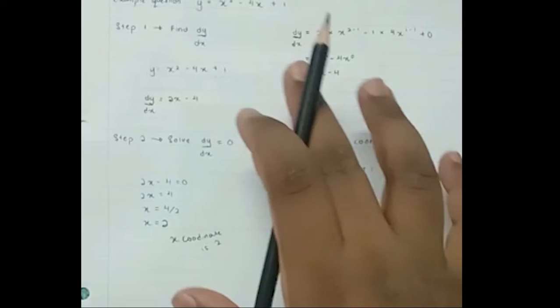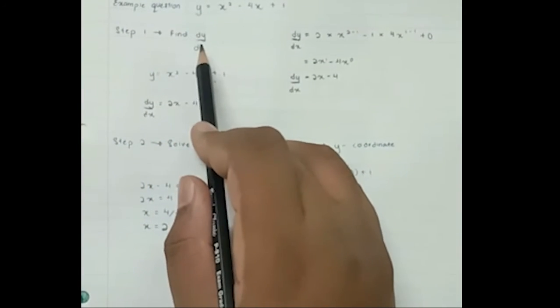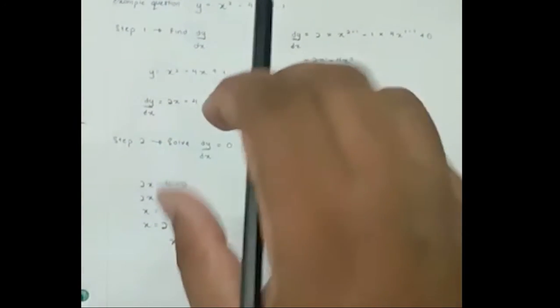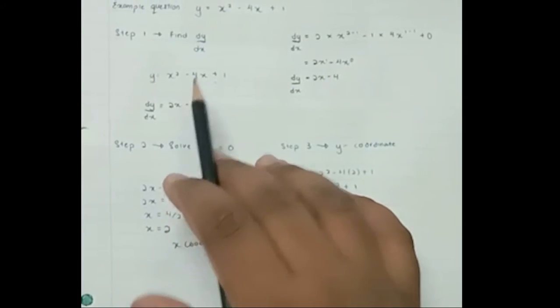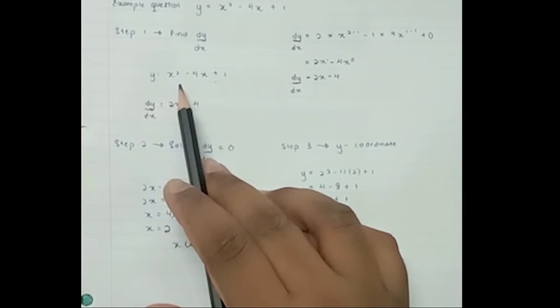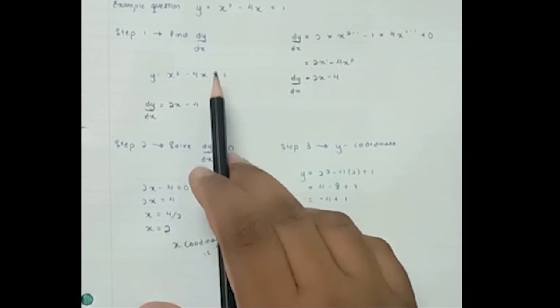Okay, now let's look at a stationary point question. Our equation for the example question is y equals x squared minus 4x plus 1. We're going to follow a 3-step method. Step 1, we need to find the derivative function, so I'll write find dy/dx. Then we write our function here, y equals x squared minus 4x plus 1.